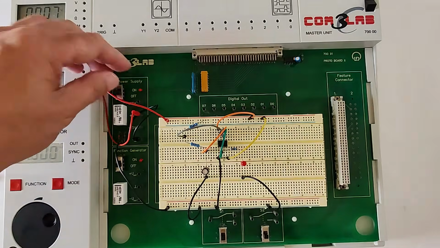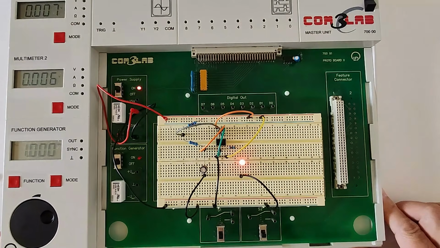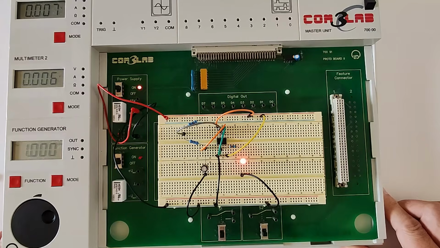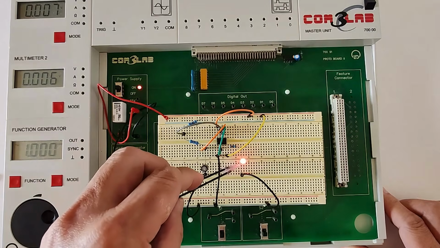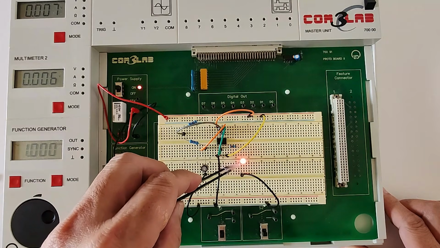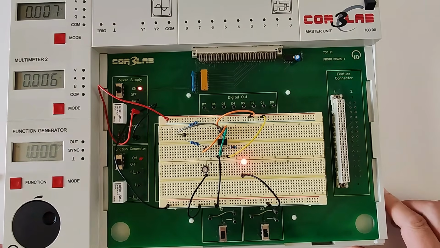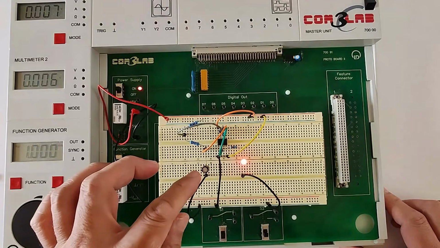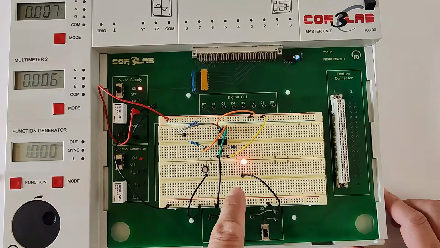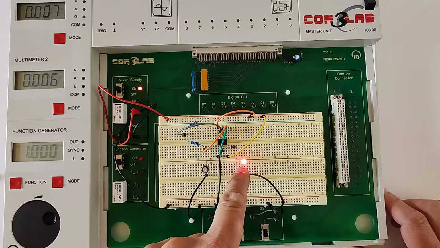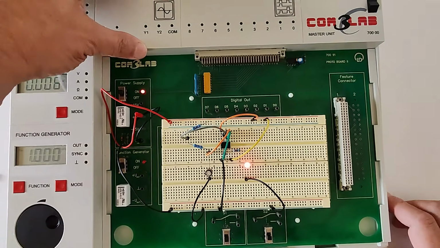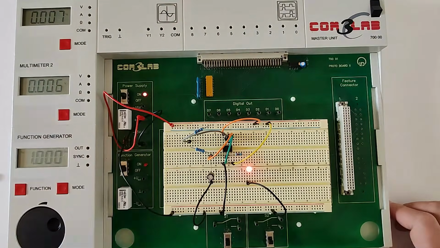There. She's on. So this is the original blinking rate we saw earlier. Original, okay? About 1 or almost 2 seconds interval. Now, to observe the capacitor voltage compared to the on and off state of the LED, we need to connect our oscilloscope to the circuit.